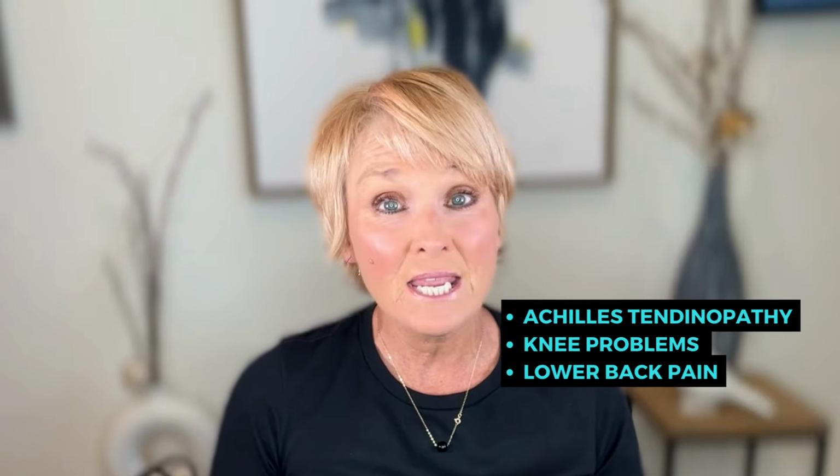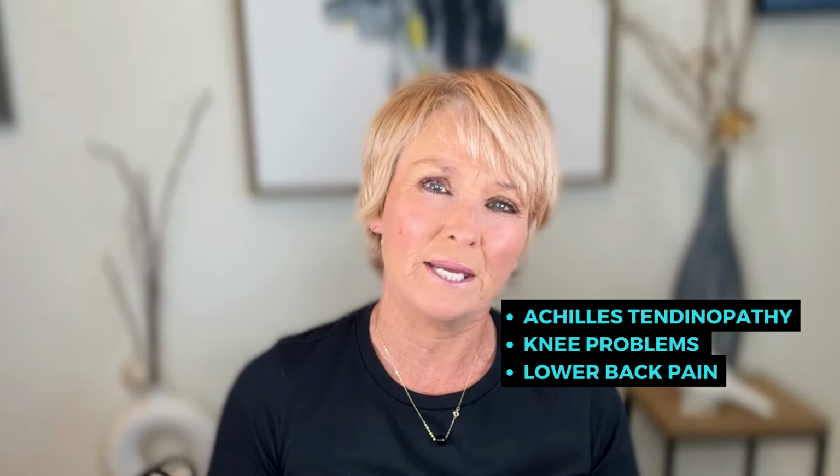The plantar fascia is not the only place where we find added stress with limited ankle dorsiflexion. It has also been associated with injuries like Achilles tendinopathy, knee problems, and even lower back pain. In my practice, when a patient complains of any combination of these symptoms, I am definitely assessing their ankle mobility.